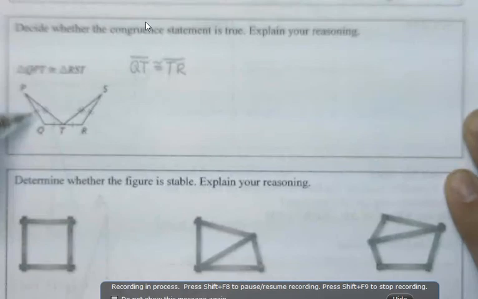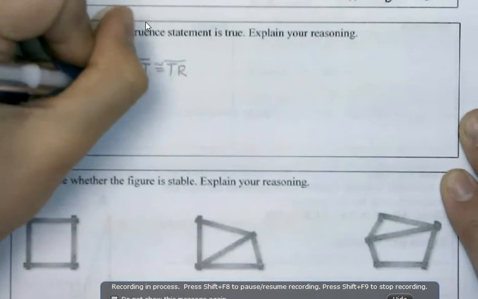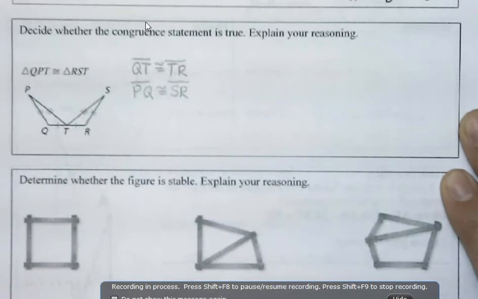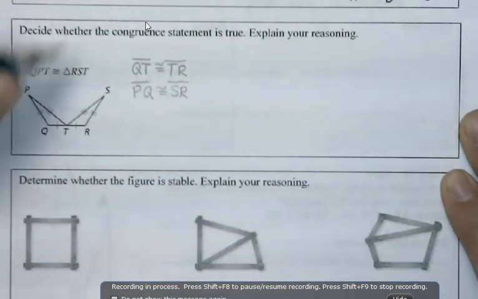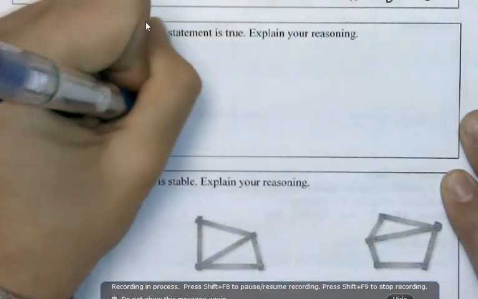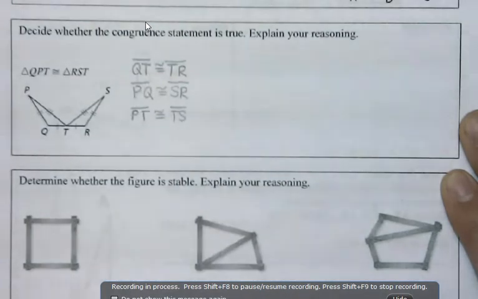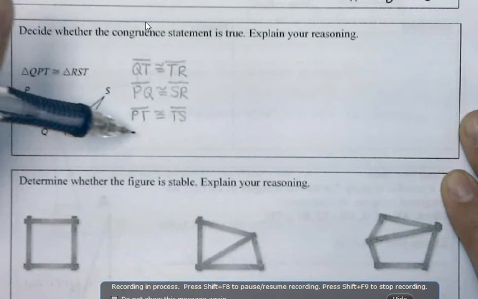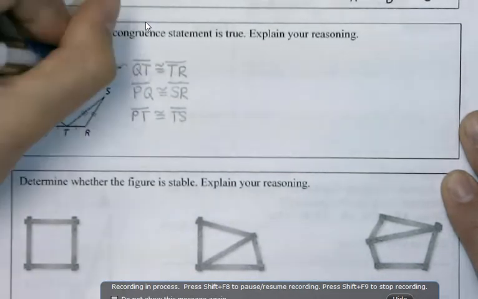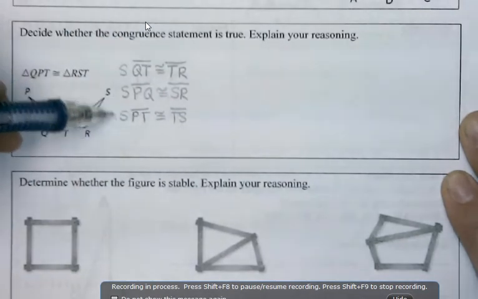I also know that segment PQ is congruent to segment SR. And then finally, I know that segment PT is congruent to segment TS. So, now looking at this, I see that I have 3 pairs of congruent sides. So I have everything I need to use the side-side-side congruence theorem.